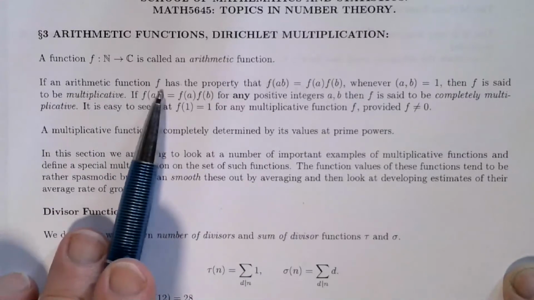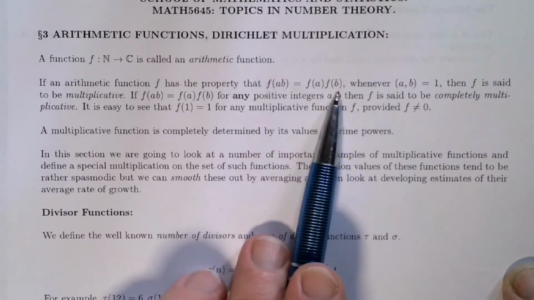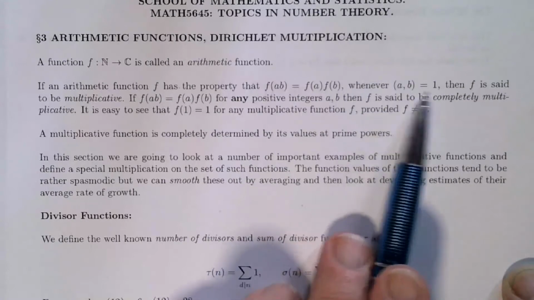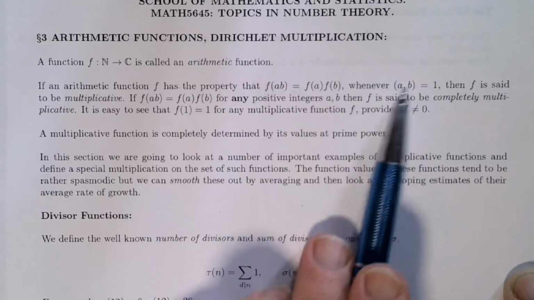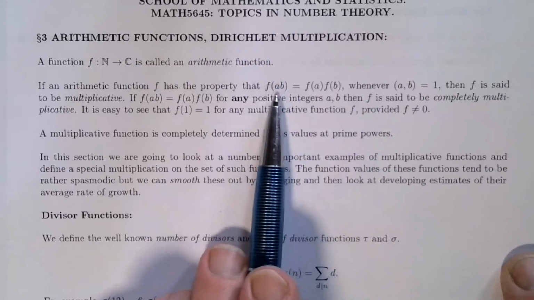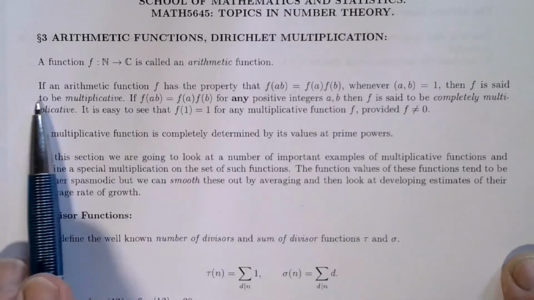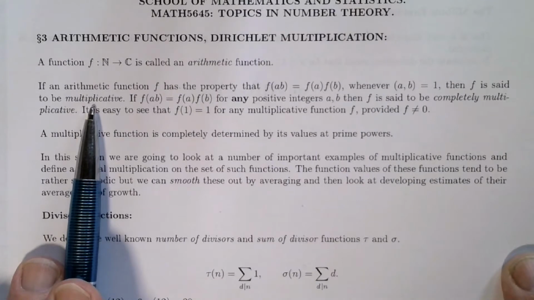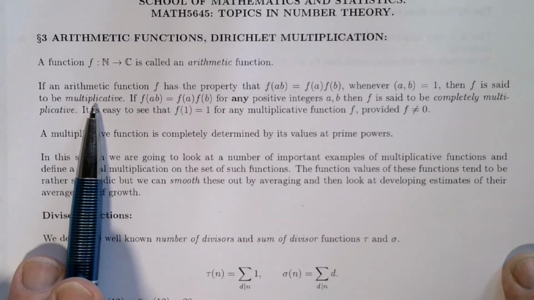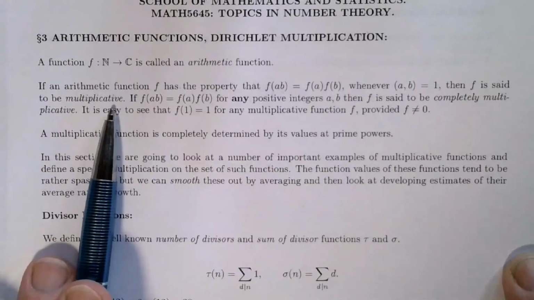Now, if an arithmetic function f has the property that f of ab is f of a times f of b, that is, it splits whenever the GCD of a and b is 1. Remember, we're writing (a, b) to mean the GCD of a and b. So if a and b are relatively prime and f splits on this, so f of ab is f of a times f of b, then f is said to be a multiplicative function. Now, happily, it turns out that most of our lovely arithmetic functions, the ones that we're most interested in, happen to be multiplicative, and that's a very nice property.